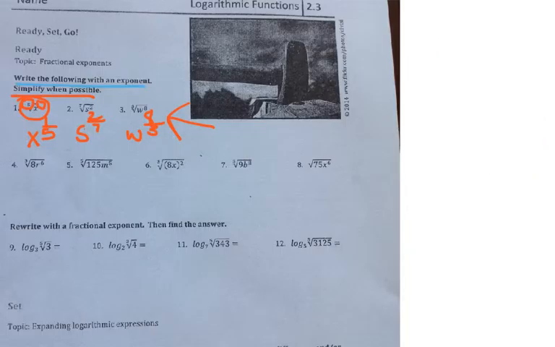So now on 4 through 8, we're given numbers and variables. So we've got to think about how we can reduce those variables. You can treat the number separately from the variable.